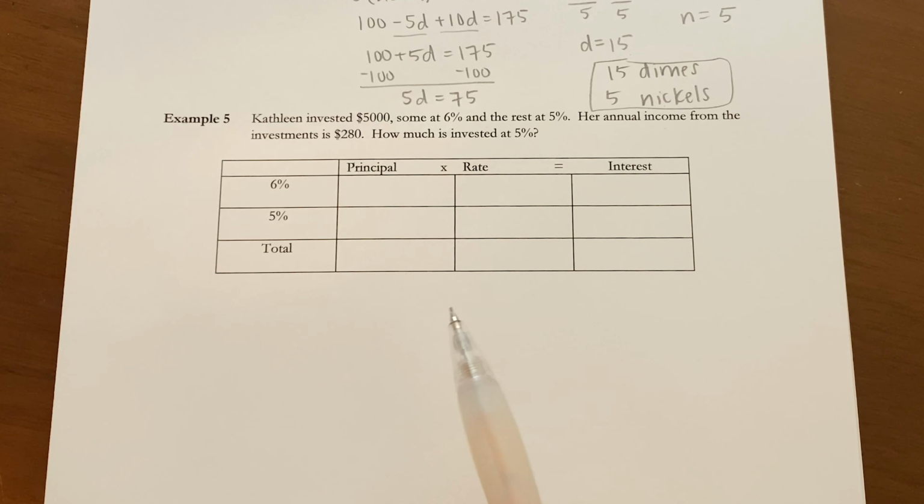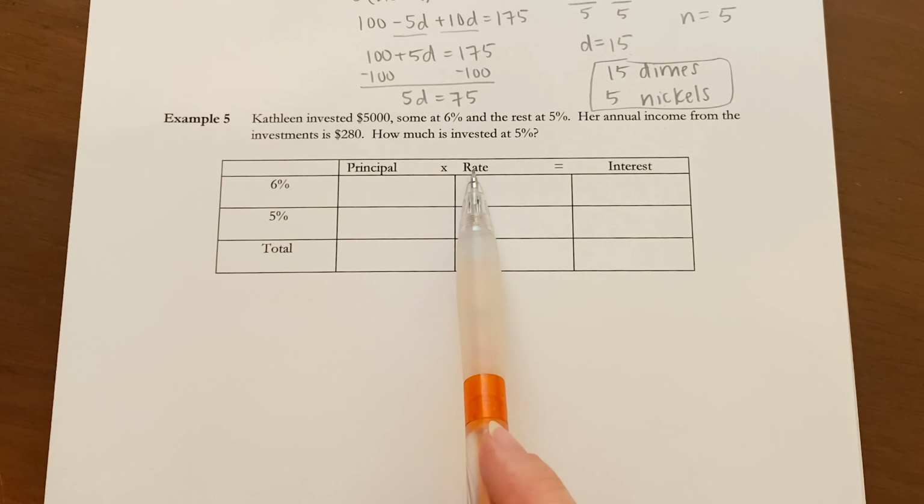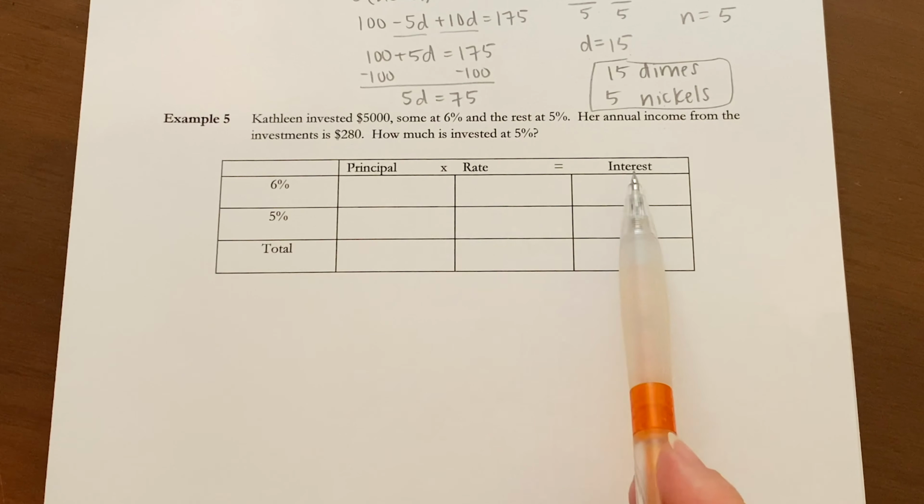So for this one, I feel like the table approach is going to help us stay organized. We talked about this in a previous chapter, but it's been a little while. So the principal, the amount that you start with, times the rate that it's being invested at, gives you how much interest you're going to gain.